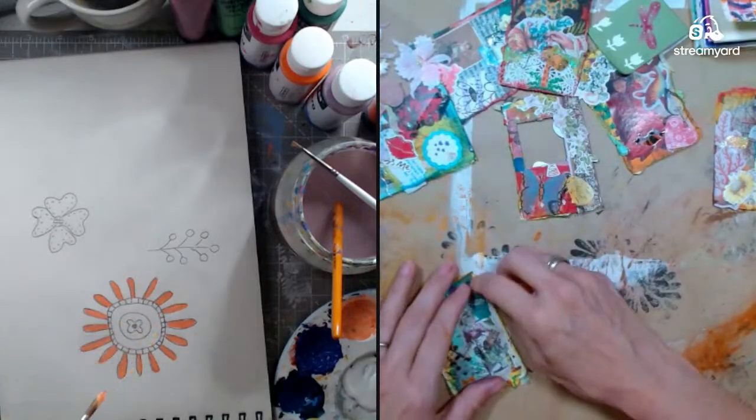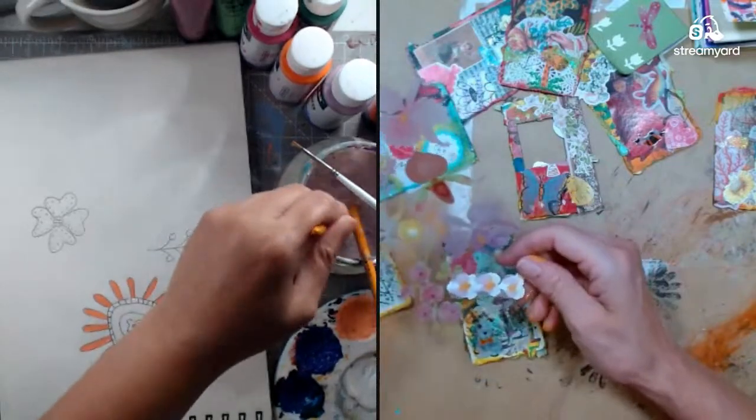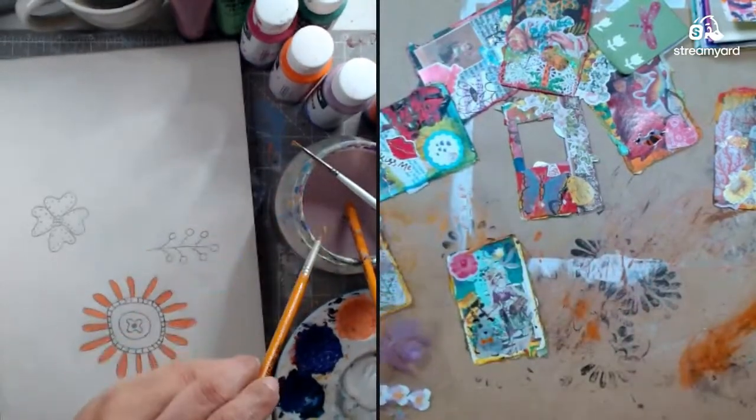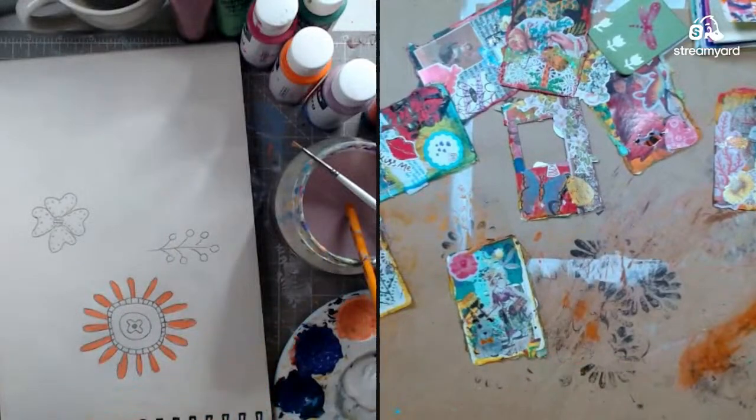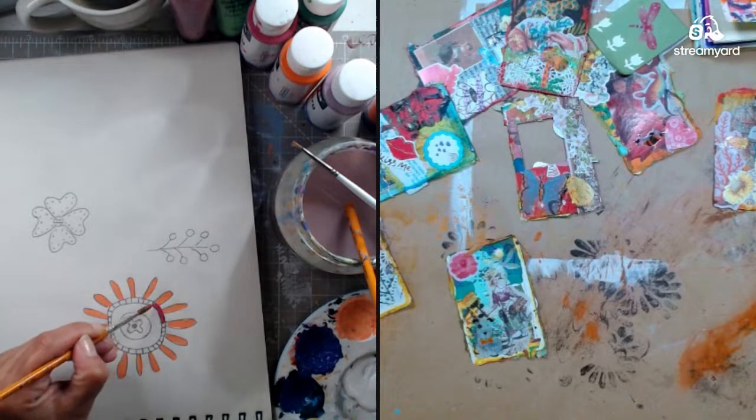That's what she does. She does like an encyclopedia or something like that. She says it has really nice paper and it holds the watercolor really nicely.